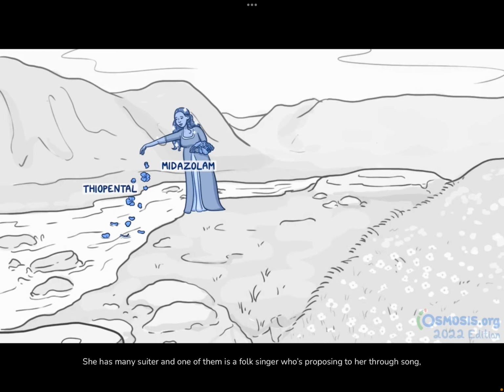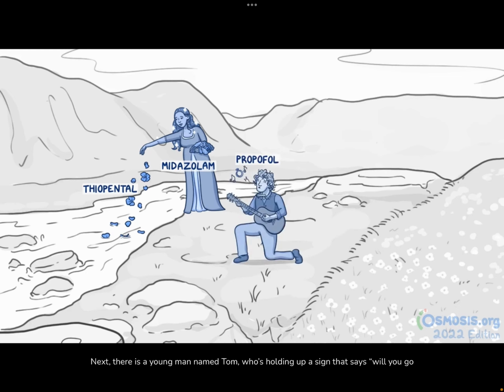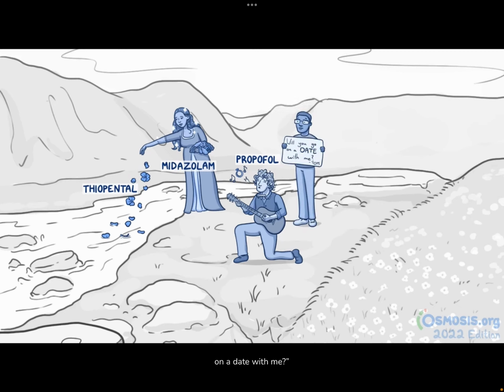She has many suitors, and one of them is a folk singer who's proposing to her through song, which represents propofol. Next, there's a young man named Tom, who's holding up a sign that says, "Will you go on a date with me?" He represents etomidate.